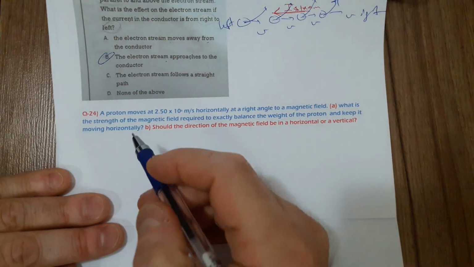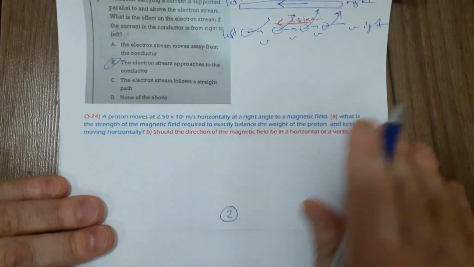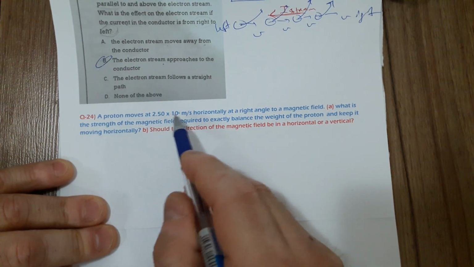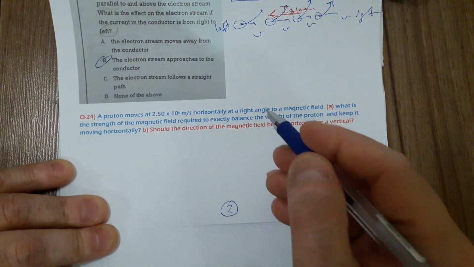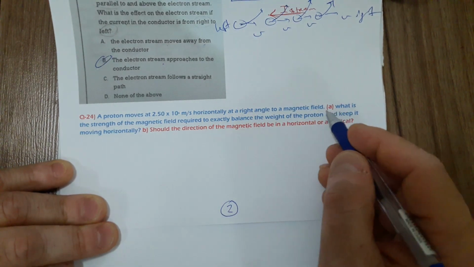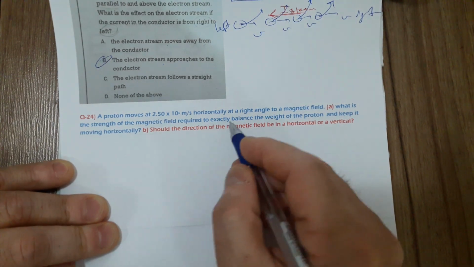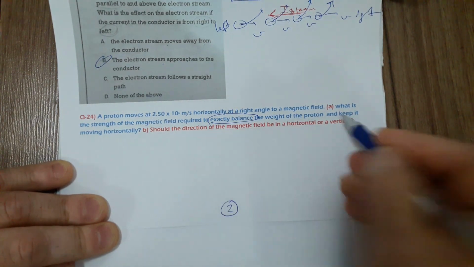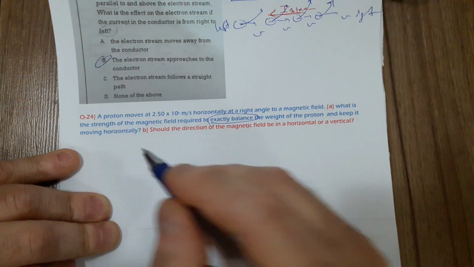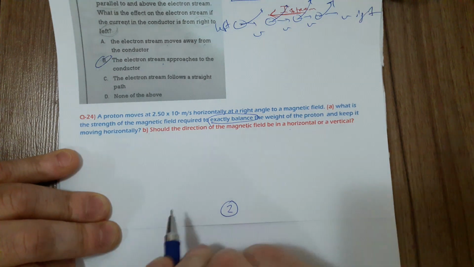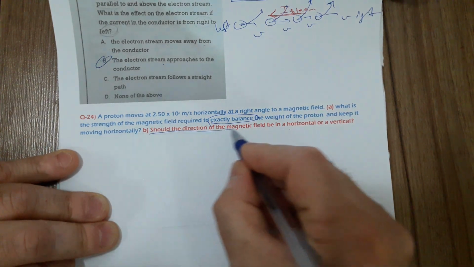Next question is question number 24, which is a chapter question again. A proton moves at 2.5 times 10 to the power 6 meters per second horizontally at right angle to a magnetic field. So what is the strength of the magnetic field required to exactly balance the weight of the proton and keep it moving horizontally? The question which is asked in the whiteboard is not this part, the second part. Should the direction of the magnetic field be horizontal or vertical? This is the question which I should explain.